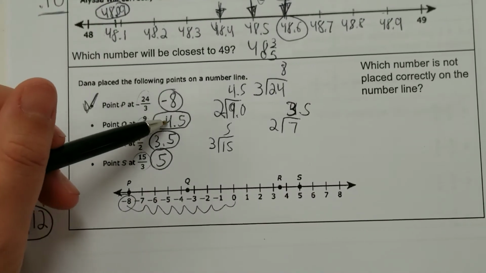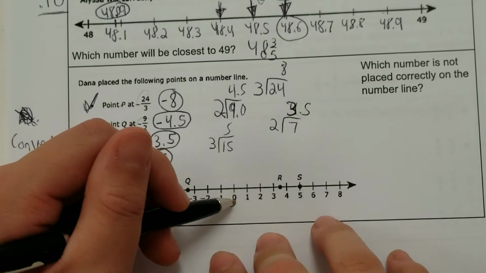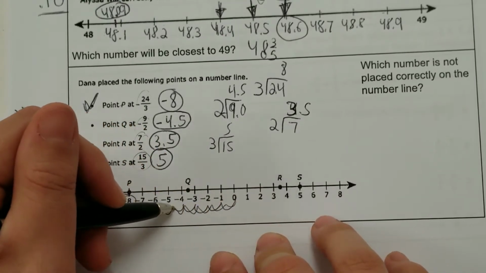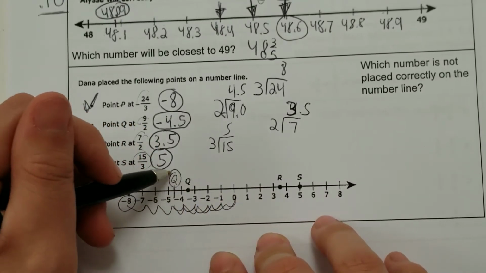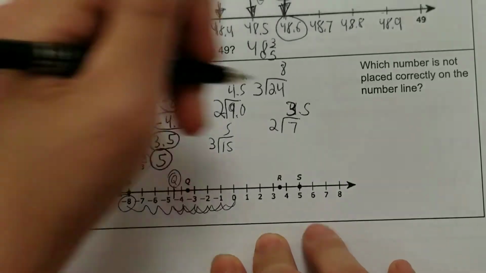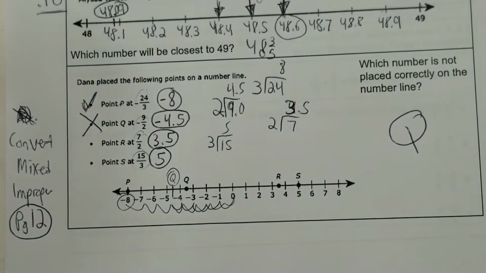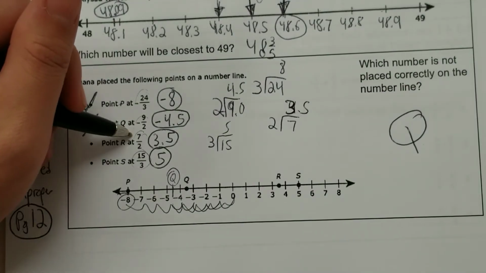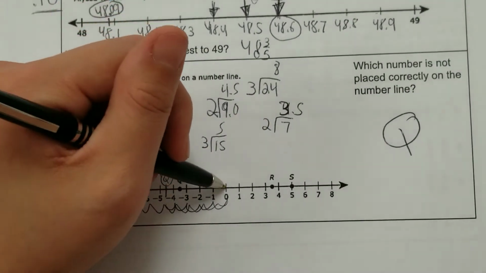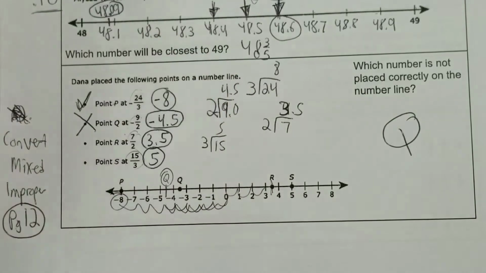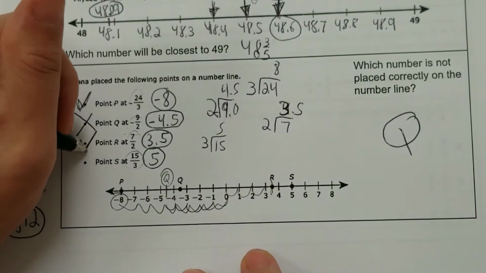But Q is -4.5. Let's look. -1, -2, -3, -4.5 would actually be right here. And so Q is not written in the correct spot. Let's look at R. We have 3.5, so that's 1, 2, 3.5. R is correct.